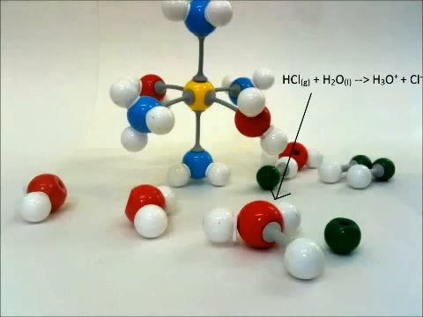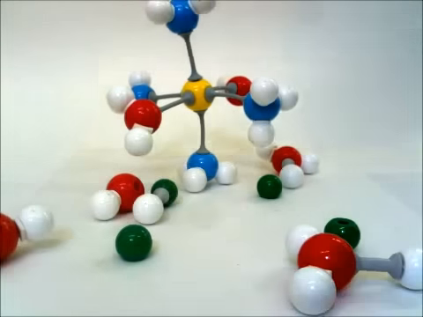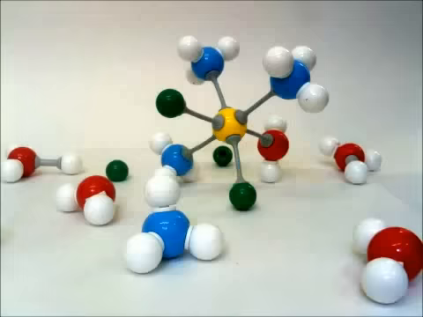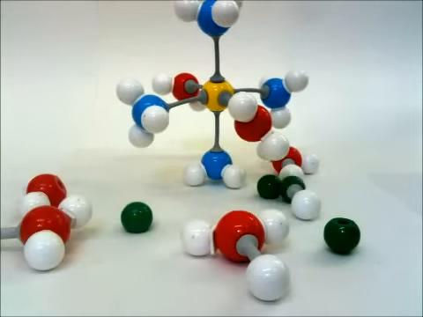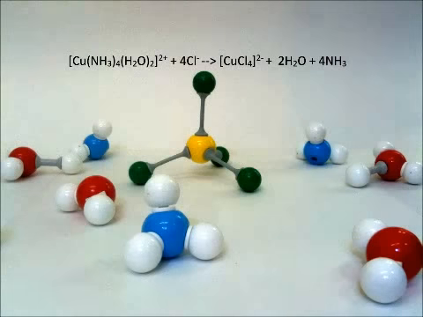When hydrogen chloride gas is added, the first thing that happens is the formation of the hydroxonium ion. This leaves plenty of chloride ligands. The chloride ligands can then substitute for the ammonia ligands. You notice the shape has now changed from an octahedral complex to a tetrahedral complex. The bond angles were 90 degrees, they are now 109.5 degrees.